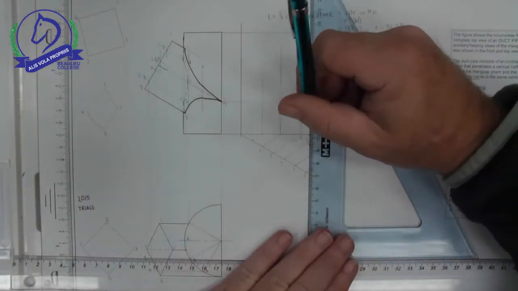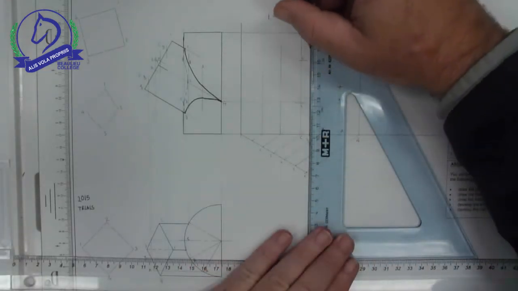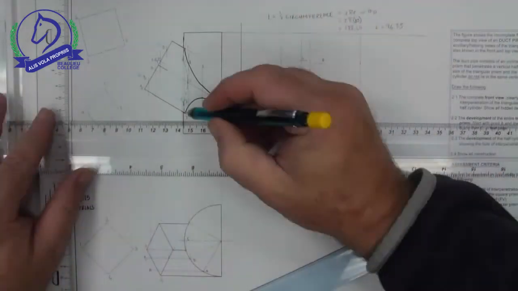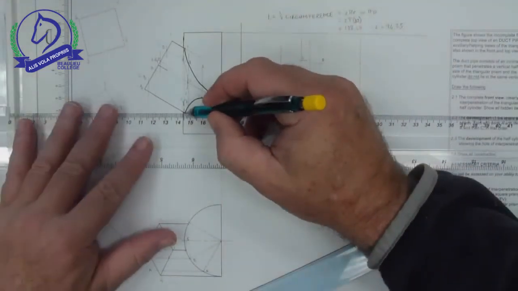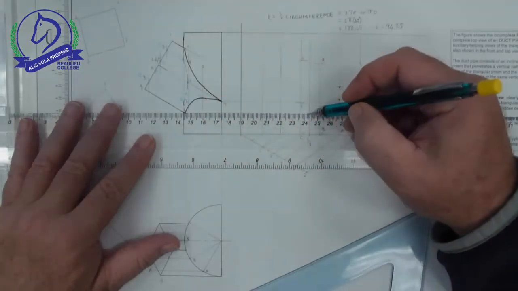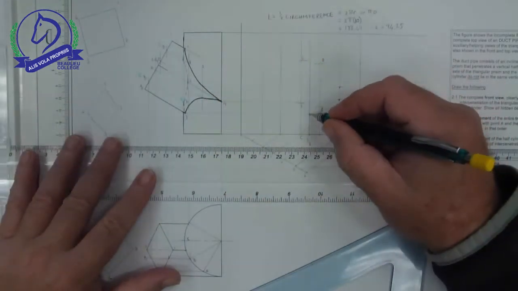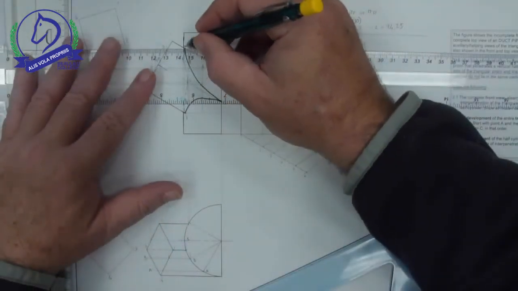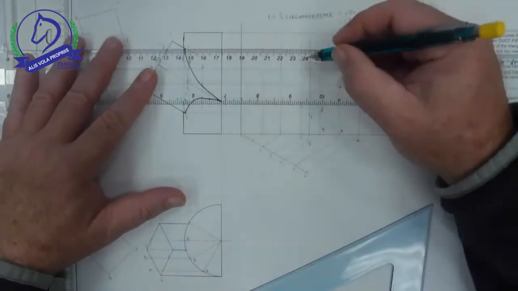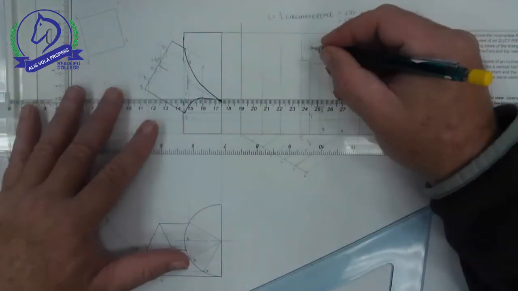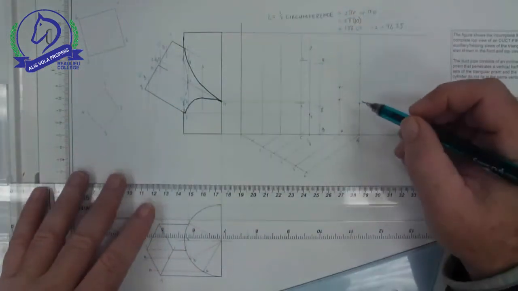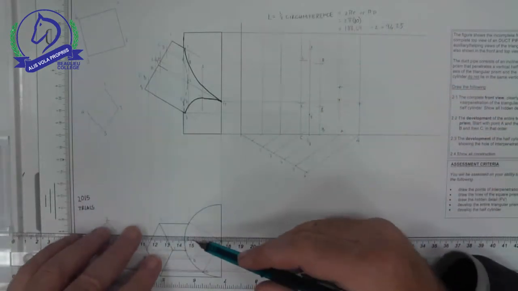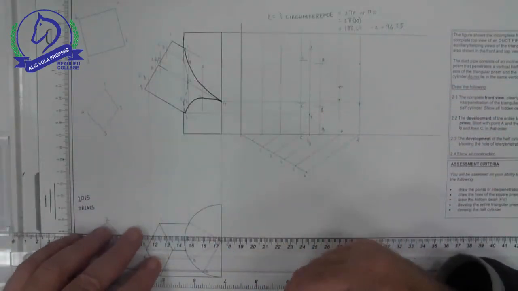So the same process that we've done before now. We need a vertical line, then we go and find where point 3 is to get the height measurement, project that across, and where point 1 is, and project that across, giving us our height measurements that are required. So we've got most of our points. The last one we just need to find is point 2.